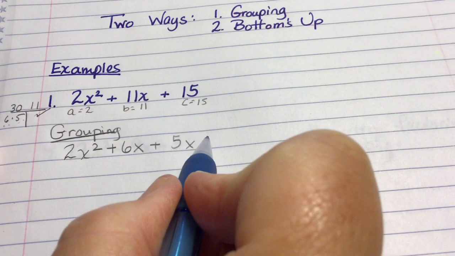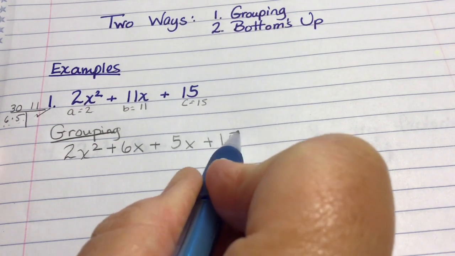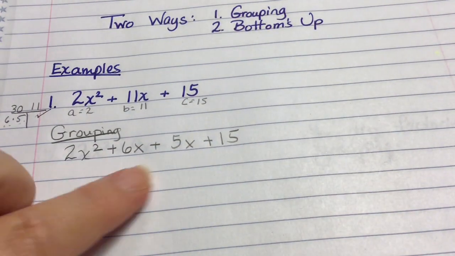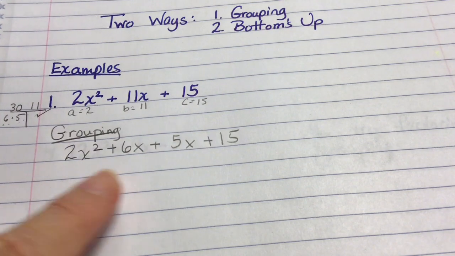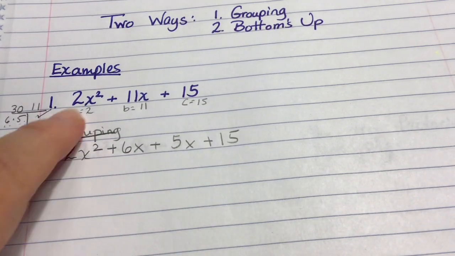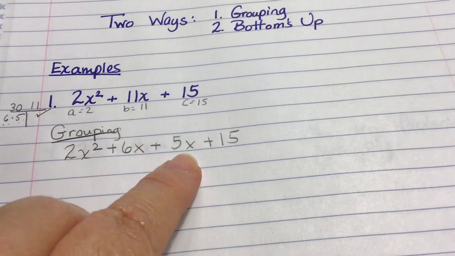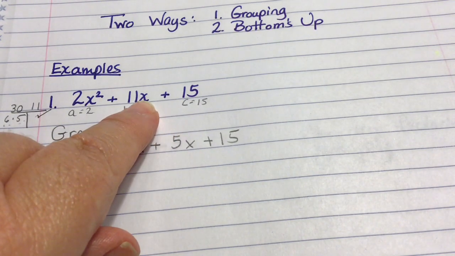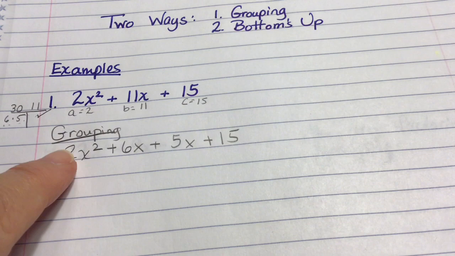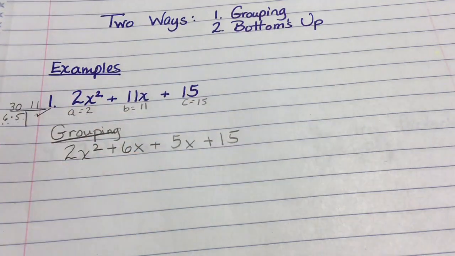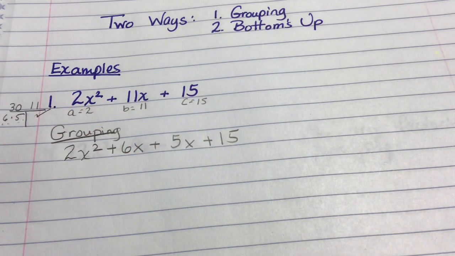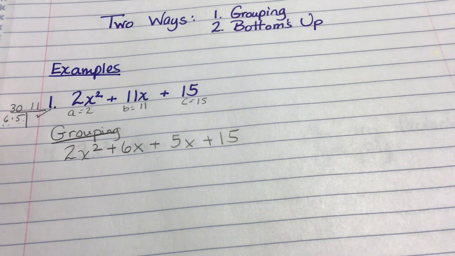And you're going to keep that last term of 15. Now, I haven't done anything crazy or not understandable. This is still equivalent to this. 6x plus 5x is 11x. And you still have 2x squared and you still have 15. So nothing really crazy has gone on.